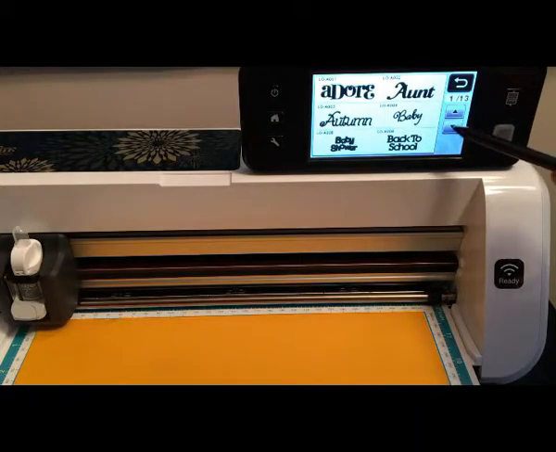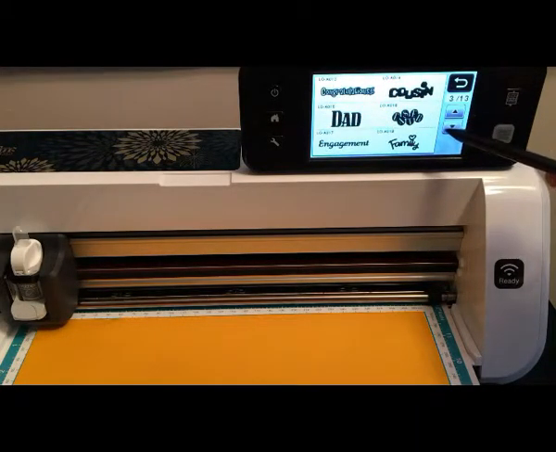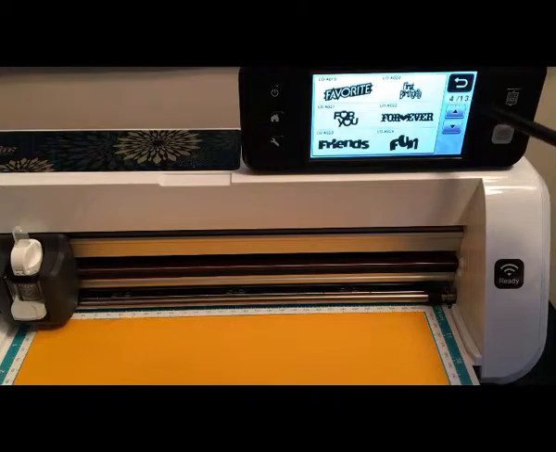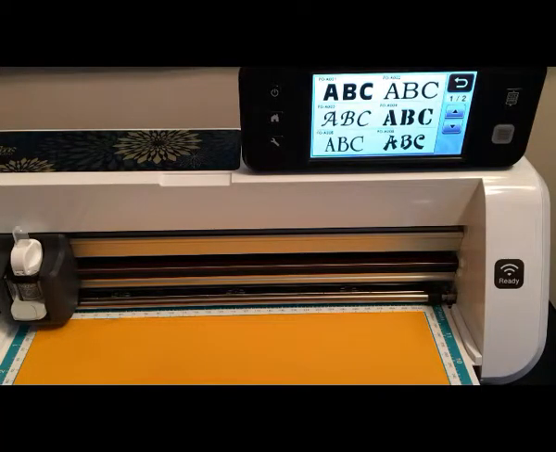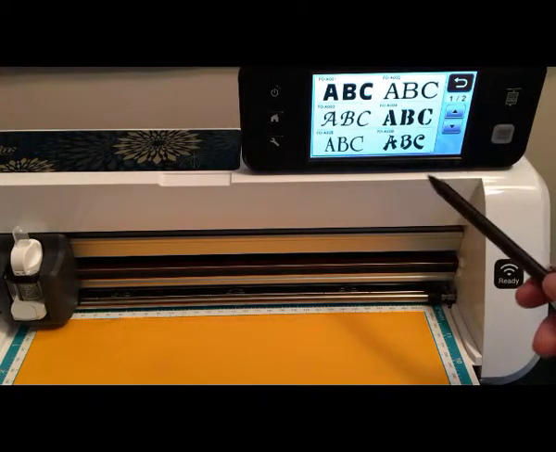preloaded sayings that we have. We have quite a few of them here. We've got 13 different pages of them. I won't bore you with all of them, but I'm going to come back here to the font area so you can see what that is like if you've not played with it before.